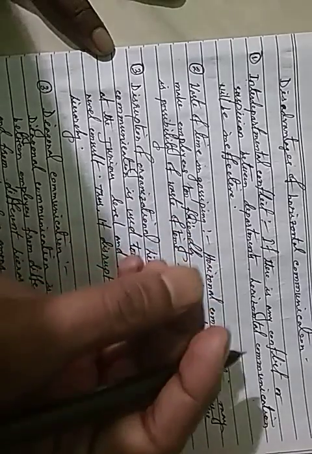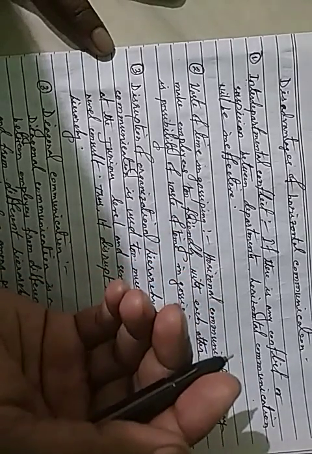Employees may create a friendly atmosphere through horizontal communications, but if it is used too much, they may waste their time gossiping rather than working. So it is another disadvantage of horizontal communication.